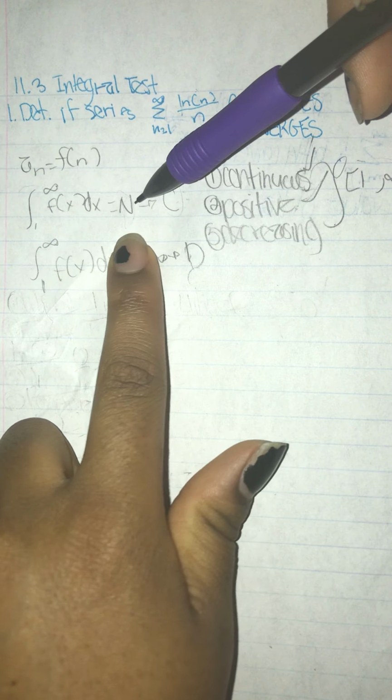In order for us to check and see if we can use it, we can check to see if this is continuous, positive, and decreasing on the interval from 1 to infinity. And if it is, and we use the integral test, and we find that we get a finite number, then this is convergent. If we get an undefined number like plus or minus infinity, which is infinite, then this is divergent. So in order for us to check to see if our function is continuous, positive, and decreasing, we need to do each one of those things individually.